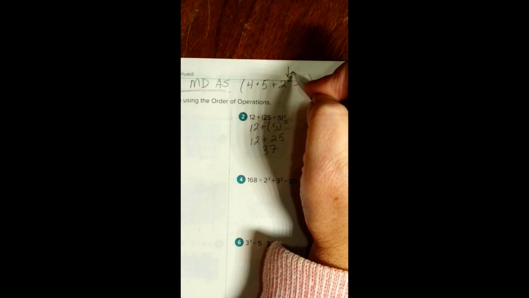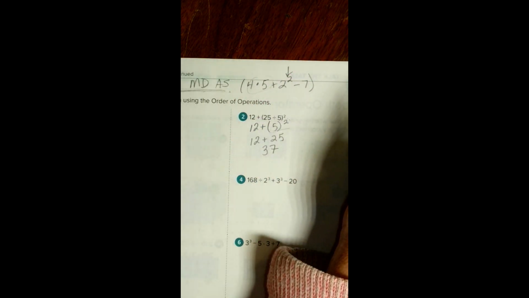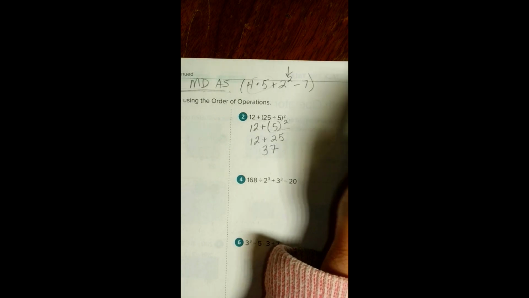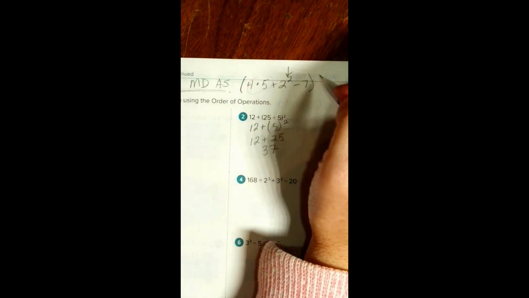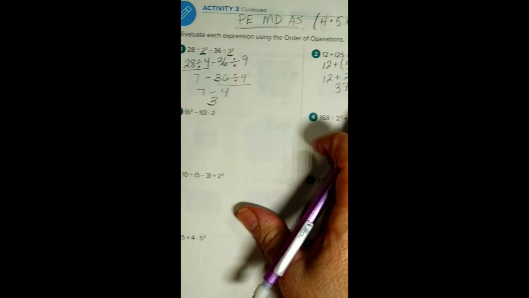We could have all that within the grouping symbols. We would have to do this first, then we would have to multiply the 4 times 5. Then we could work with the addition and the subtraction. So within the grouping symbols, you still have to follow the order.